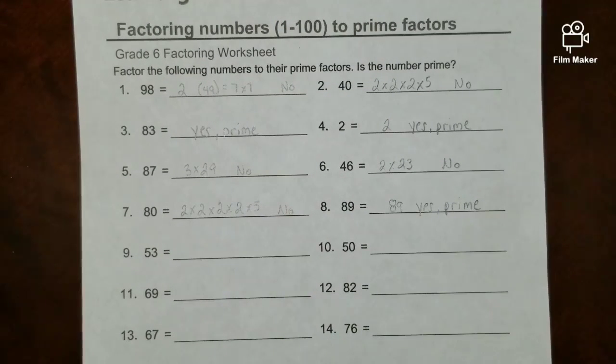For the next one, number 9, we have 53. And at first glance, since it's not an even number, we cannot divide it by 2. But we can try 3. So 53 divided by 3 gives us not a whole number.